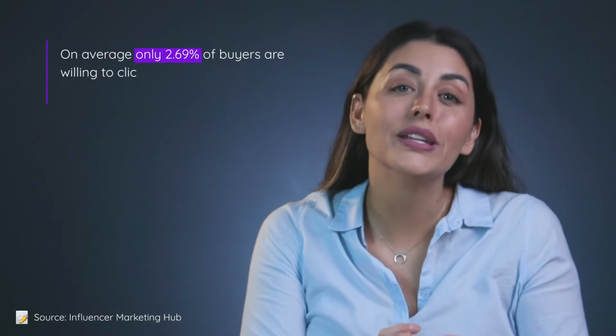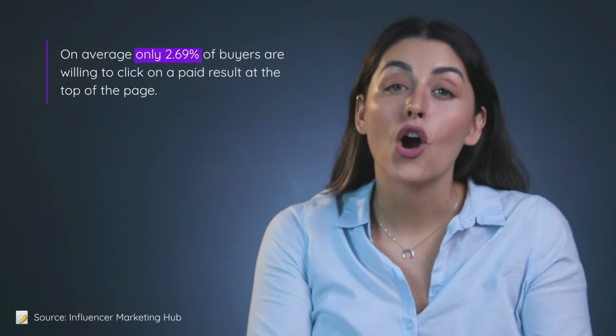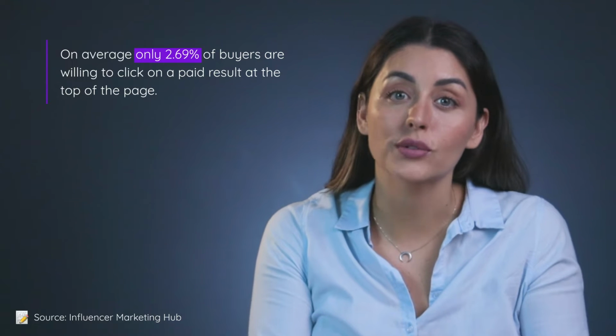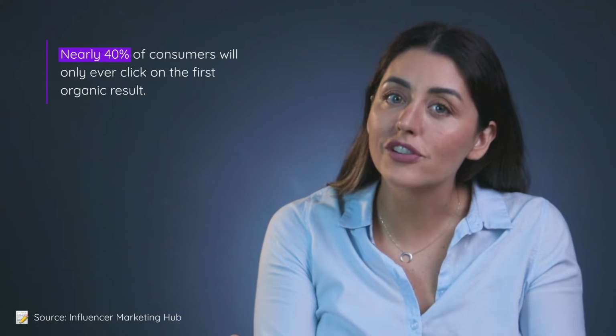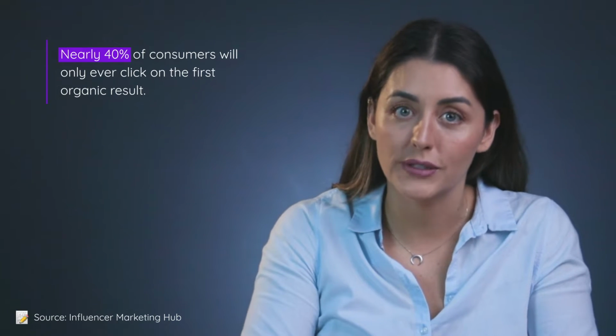The second downside of ads is that when you look at the numbers, you'll see that buyers are catching on to this and they aren't loving it. You might remember this from another video of ours, but on average, only 2.69% of buyers are willing to click on a paid result at the top of the page, which is practically nothing compared to the nearly 40% of consumers who will only ever click on that first organic result. This means that drilling down on PLO in order to rank organically can significantly boost your product's performance.